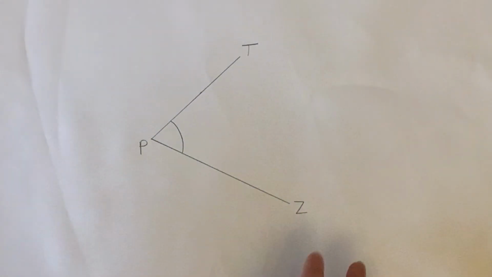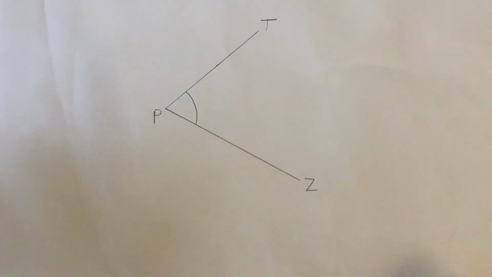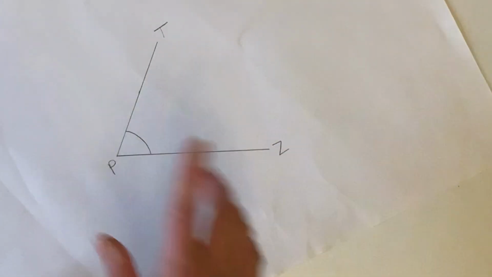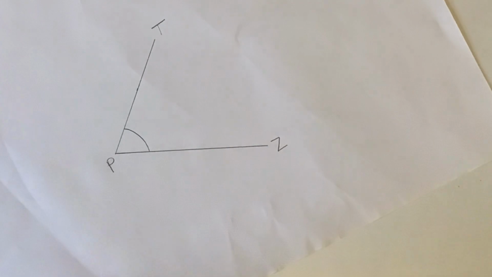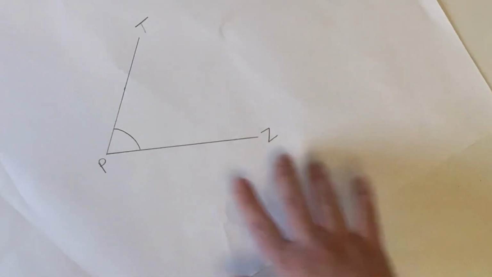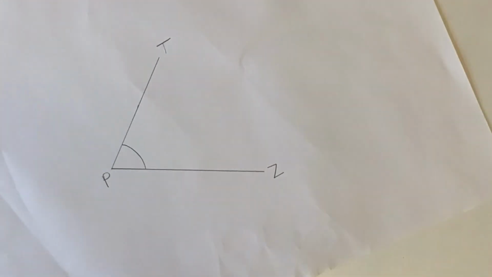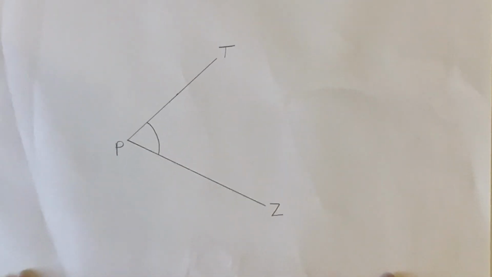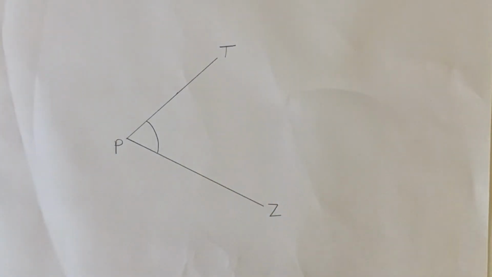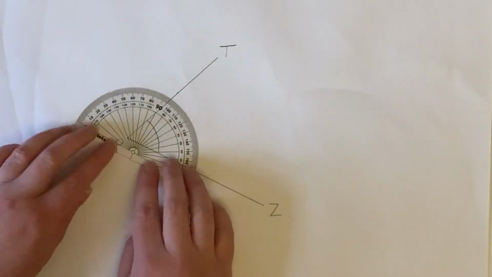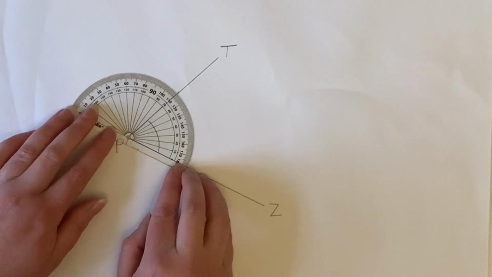I could also turn my piece of paper. Sometimes it's easier if the angle, when we're looking at it, looks like the line is horizontal to us. Because if I put my piece of paper flat like this, it's not horizontal, it's on a diagonal, but I can turn it like this if I want. But I'm going to show you how I'd measure it if I didn't turn the piece of paper. But for any questions this week or any tasks, you can move the paper to make it easier. It's up to you. So I'm just going to align my protractor again.